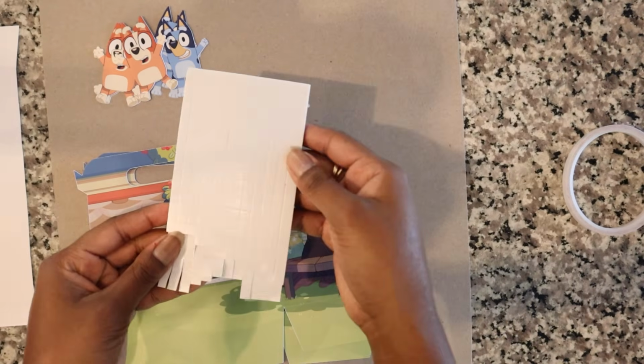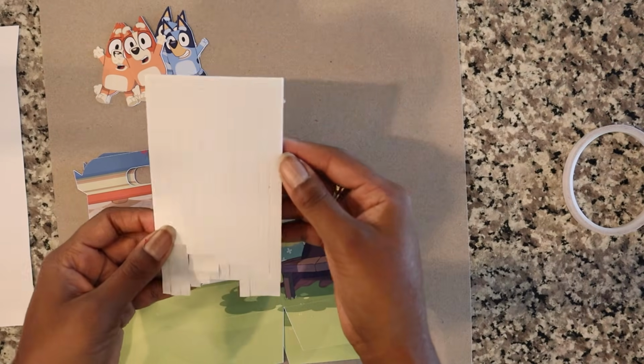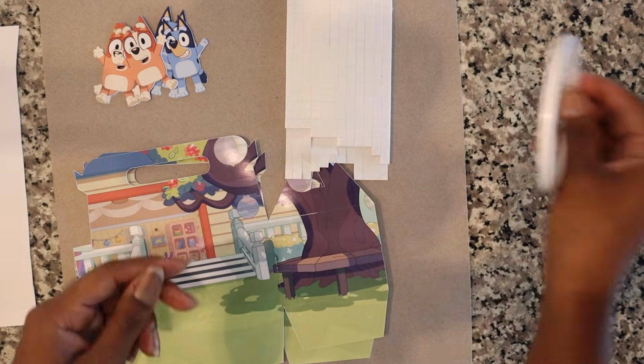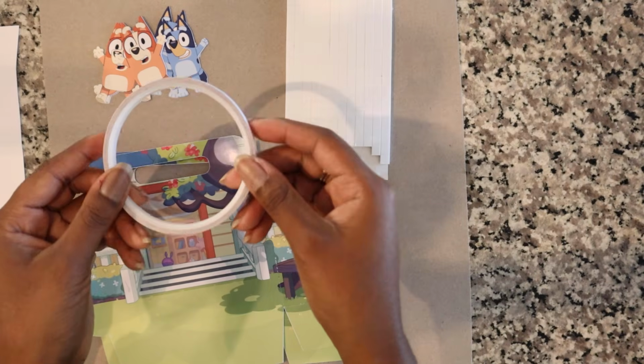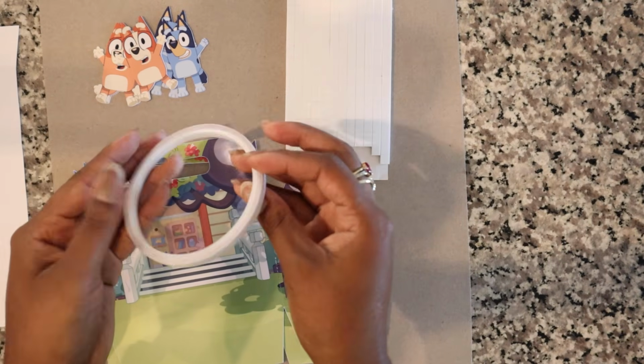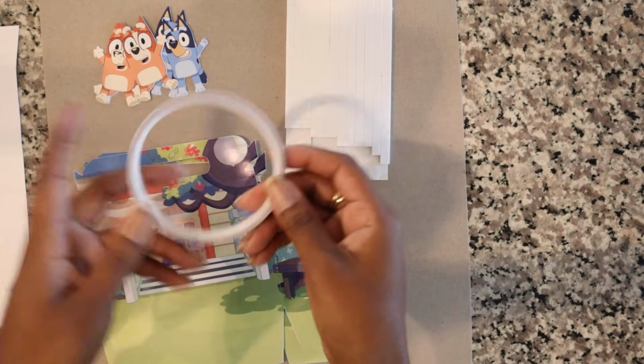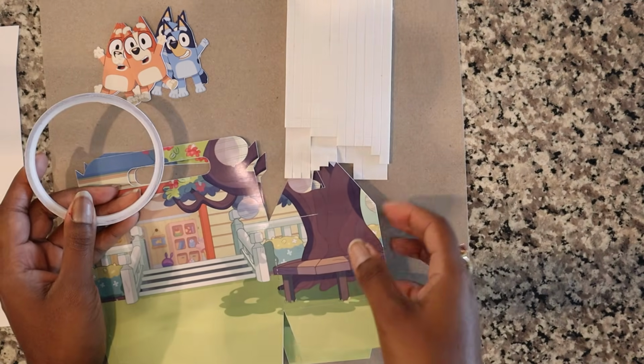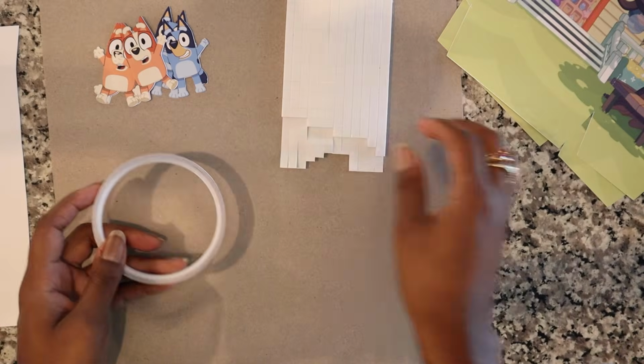I also have these double-sided foam squares. You can get these from Dollar Tree. You can also get them online at Amazon. And then for the box, to glue the box together, I'm going to use some double-sided tape. You can also use glue or super glue, anything like that. But I'm going to start with Bluey and his friend first.